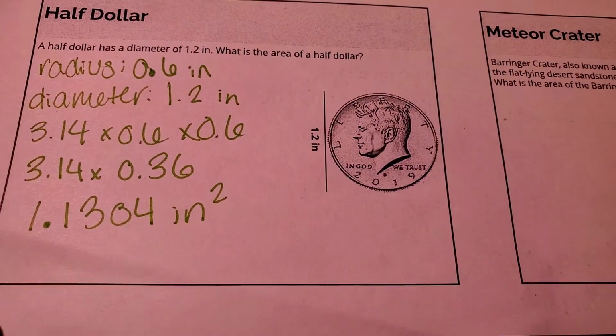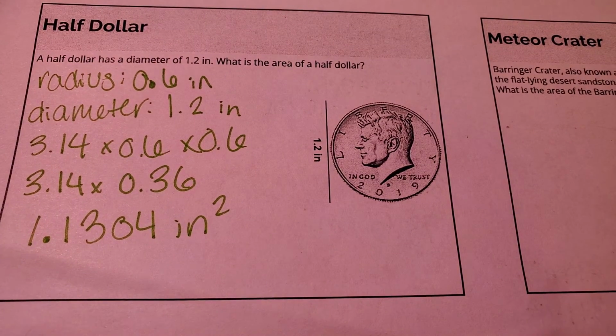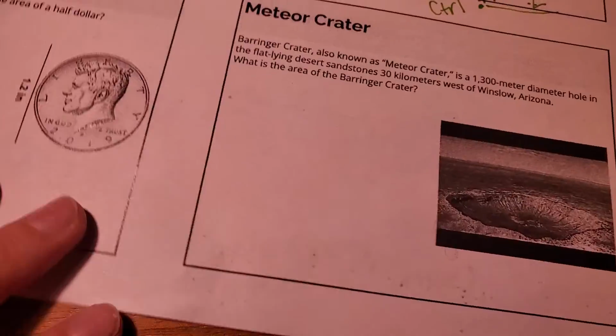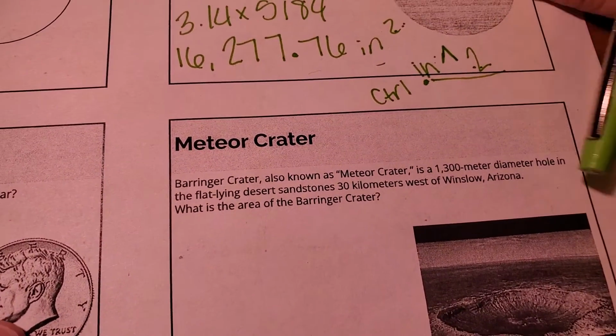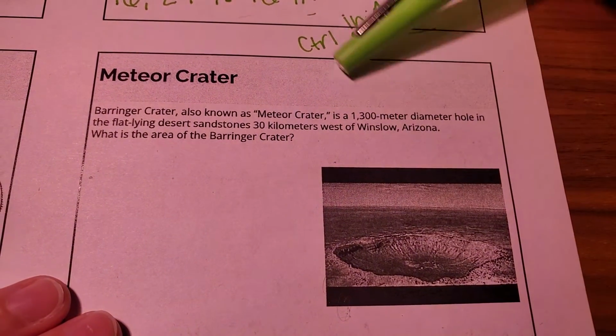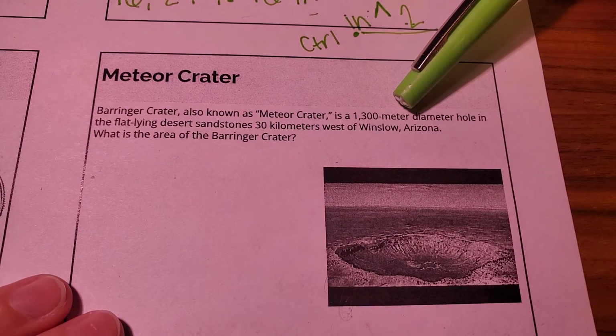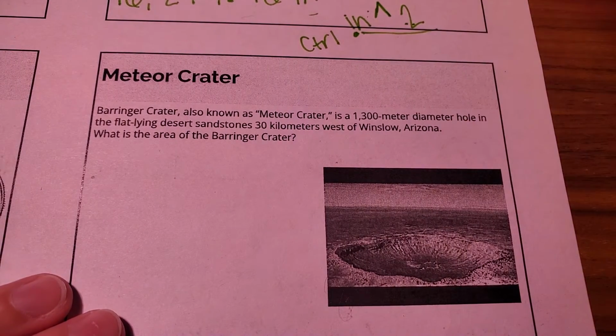Get all this down. And let's go ahead and move on to our very last problem, which is pretty cool. I saved it for the end because I thought it was a pretty nifty problem, and I actually copy and pasted a lot of the information directly from Google because this is real, okay?